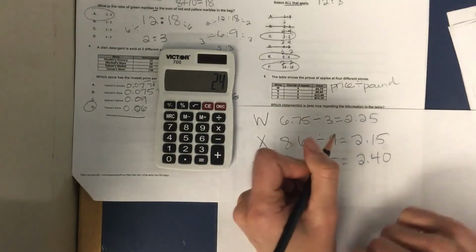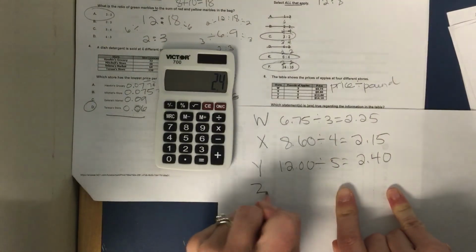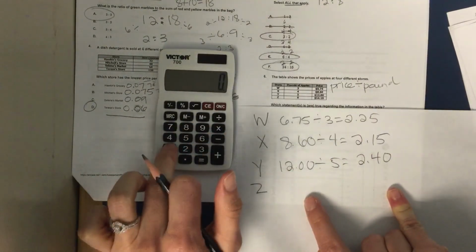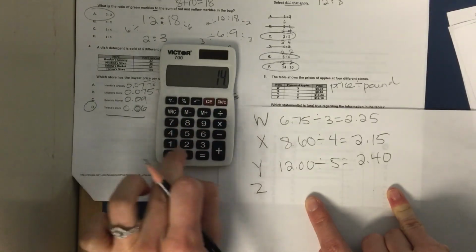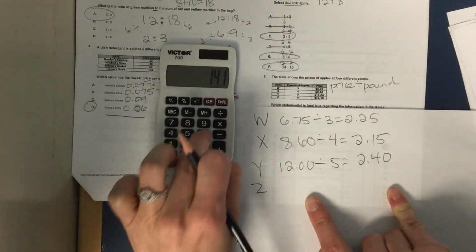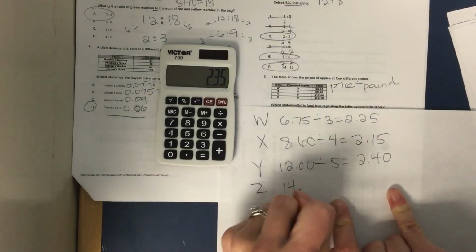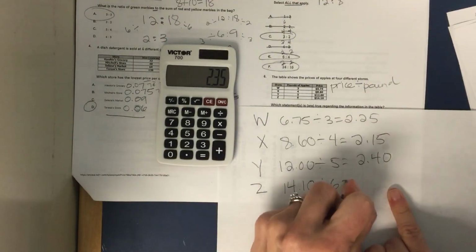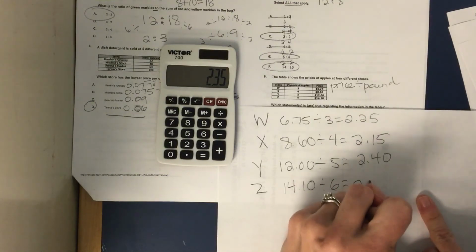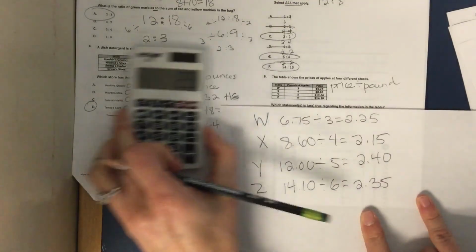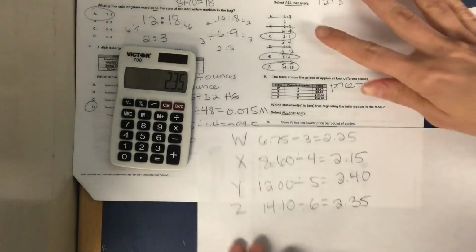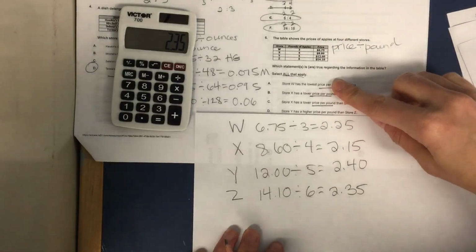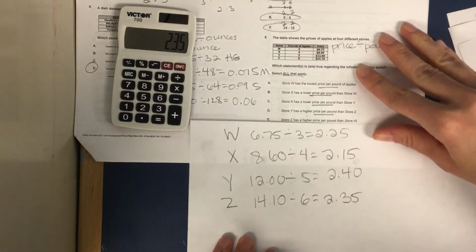I'm going to add that 0 because we're dealing with money. Z is going to be 14.10 divided by 6, which is 2.35. So now I have the price per pound of each one.